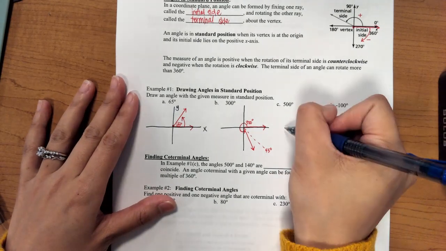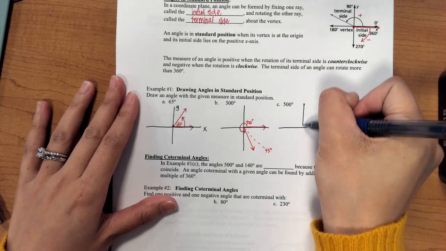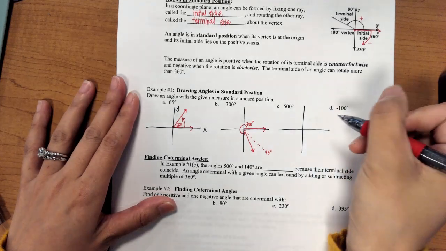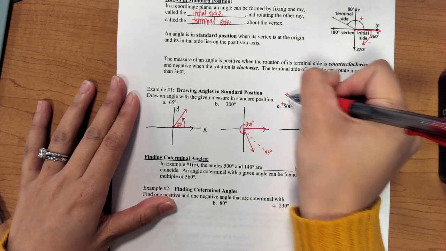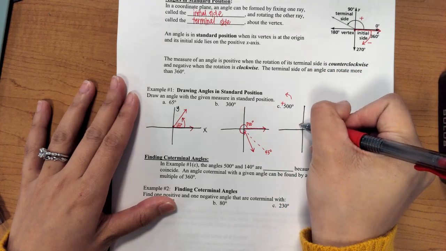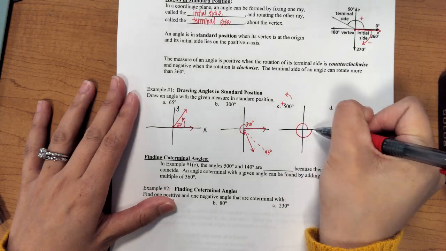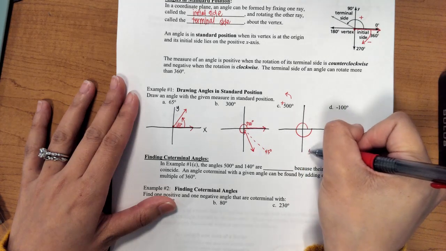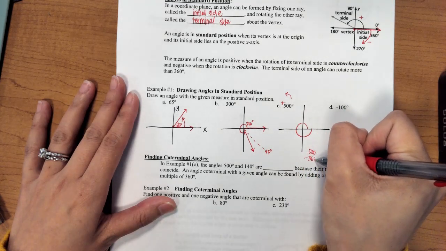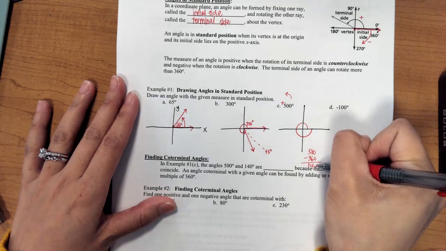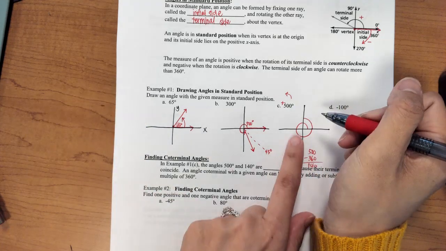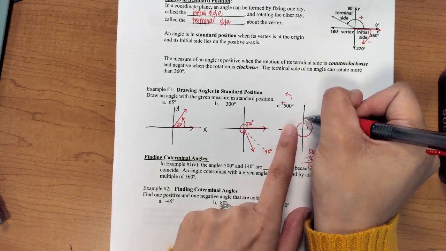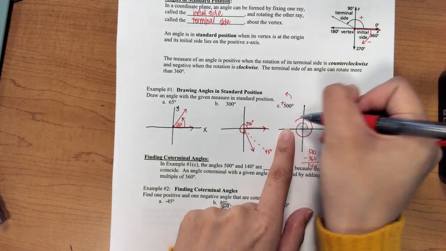Okay? How do I do 500? Well, if there's more than 360, it just means I'm going to do more than one circle, right? So it's positive, so I'm going to go counterclockwise. I'm going to go all the way around to 360, and I know I have to go more, but how much more? So 500 minus 360 is 140, so I'm going to keep going.